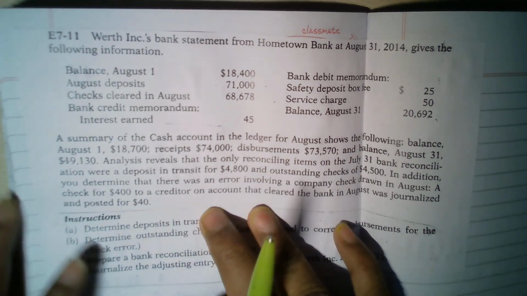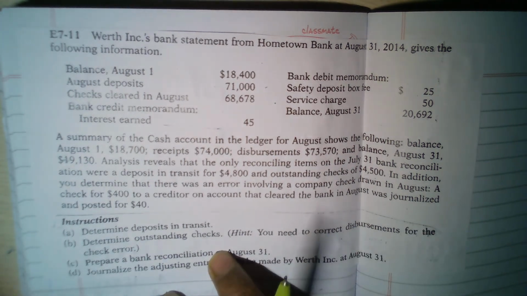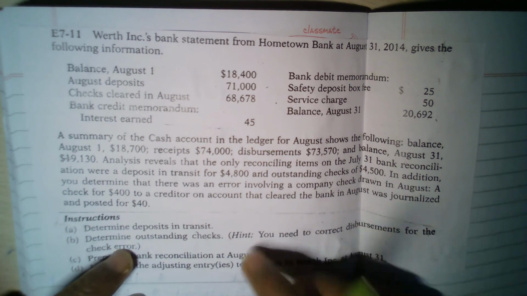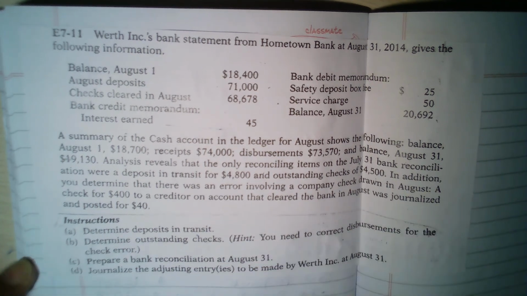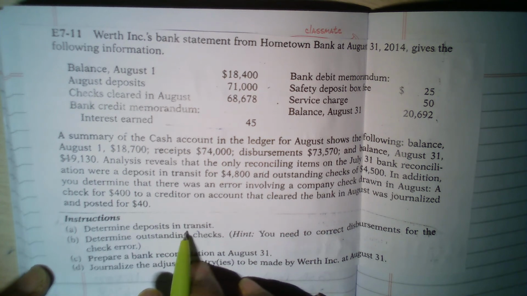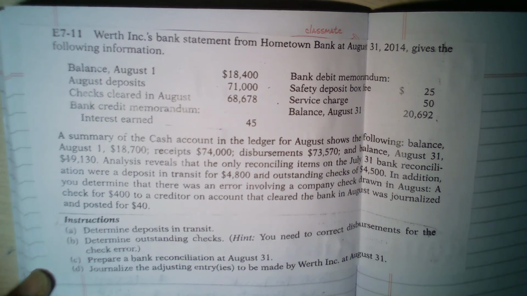So again, based on this understanding, if you want to try to solve this on your own, you can pause the video and try. Otherwise, continue with me and I will explain further. So the first one is to determine the deposits in transit. How do you find the deposits in transit? Let us try to write that.